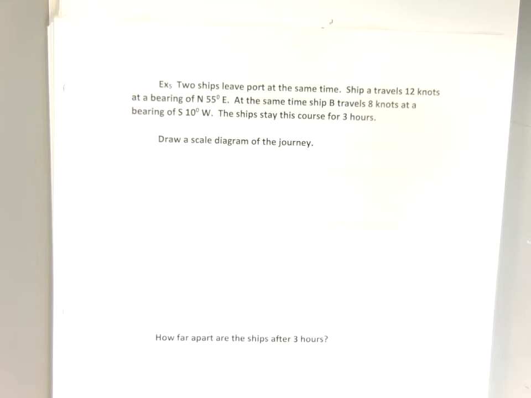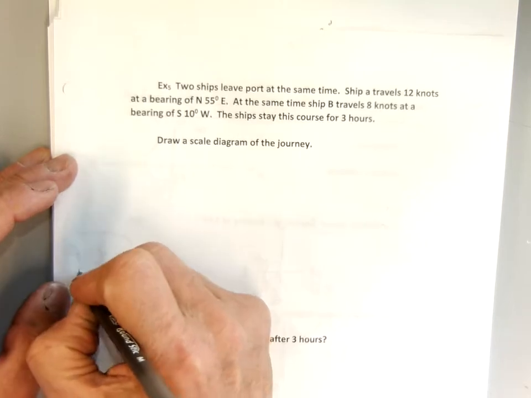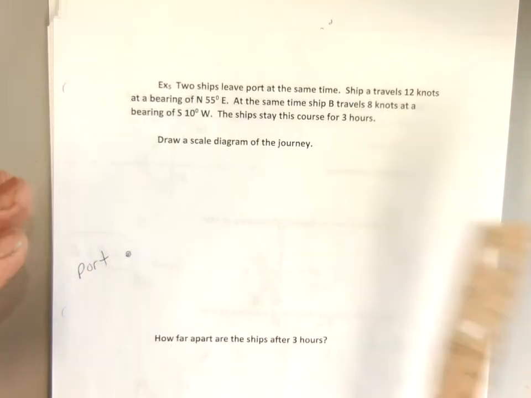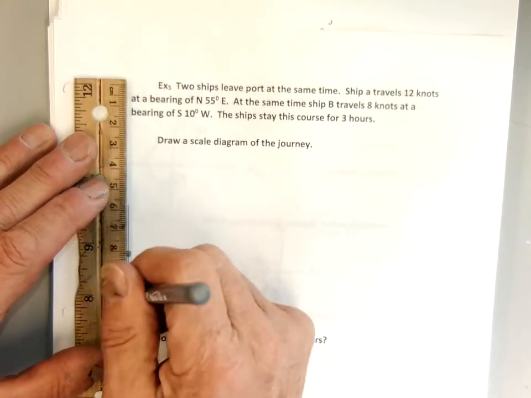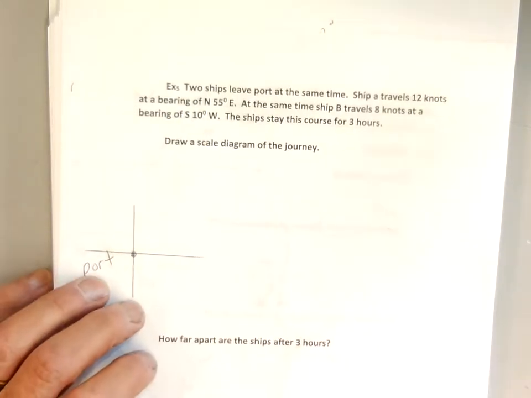Okay, so I'm going to draw port. Probably right about here, I think. There's port. Now the ships are going to leave, so they're going to look at their compasses. So I'm going to draw a compass rose. And they're going to leave the same port.